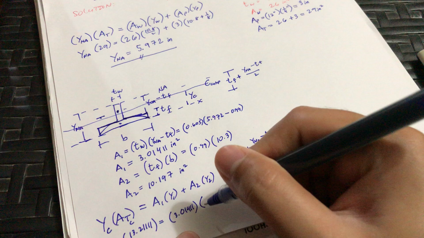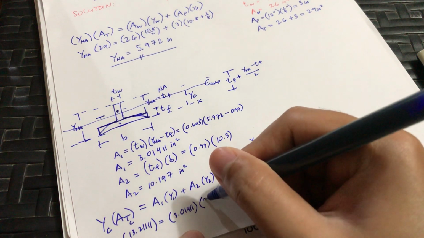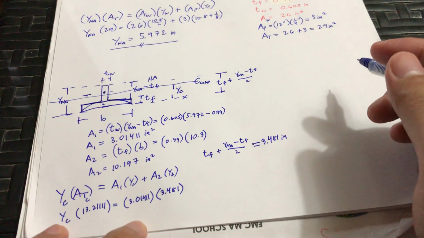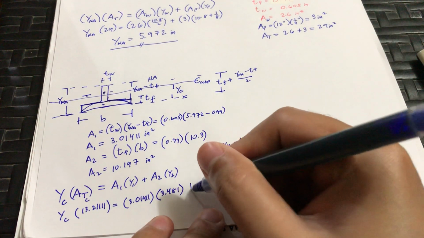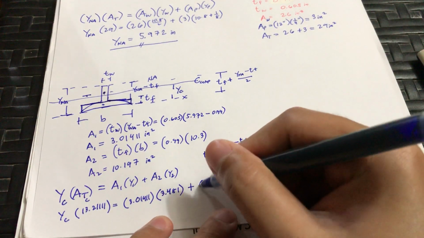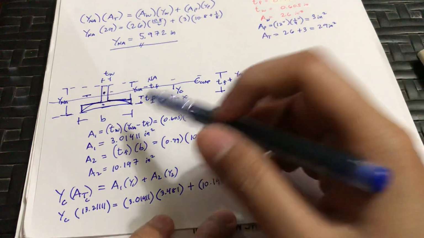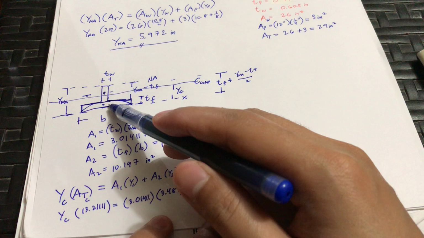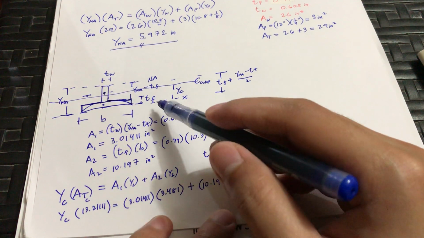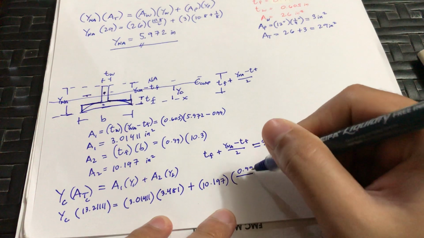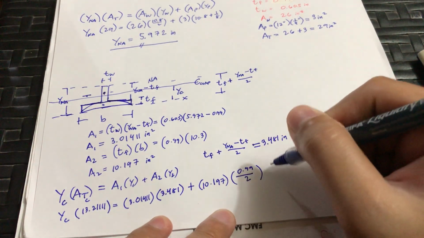Y1 is now 3.481 inches. Now let's move to area 2. The area 2 is 10.197 times Y2. Y2 is simply the center, which is TF over 2, the half of TF, so 0.99 all over 2.